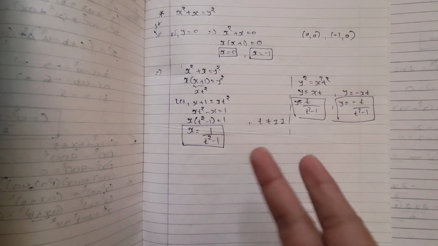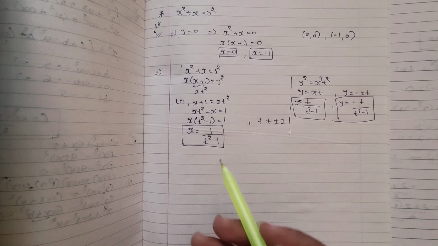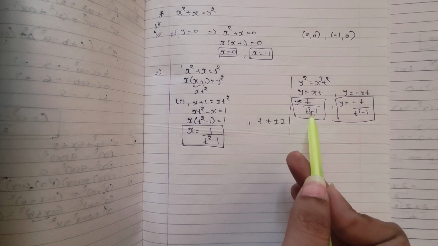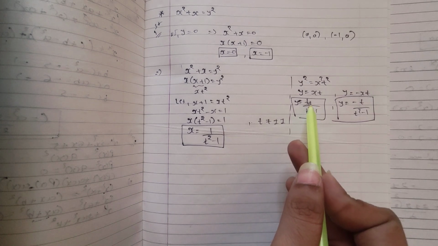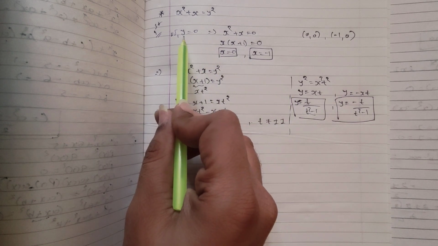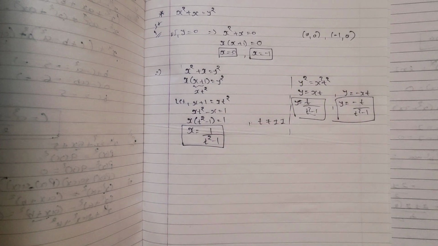So I will get two forms, right? Generalized form, for which you can put different values and you will get different answers, right? So for example, if you put t equal to 0 in this equation, then 0 minus 1 in the denominator and the numerator is also 0, so y equal to 0. Same I got here, right? If I put y equal to 0, I will get x equal to 0 and x equal to minus 1, right? So this is our answer.